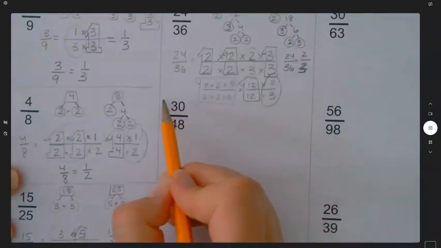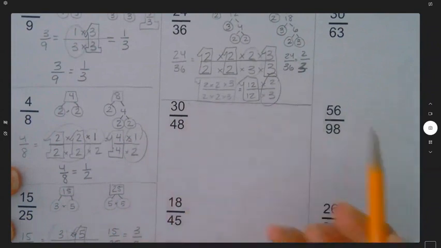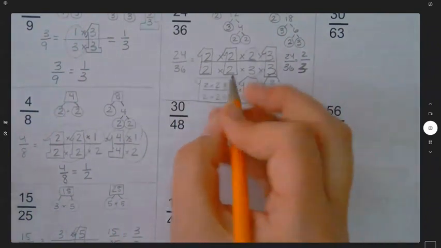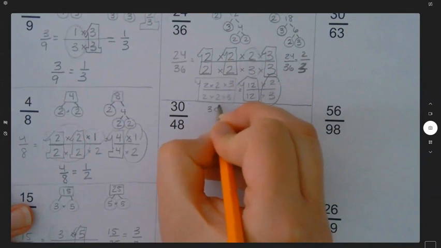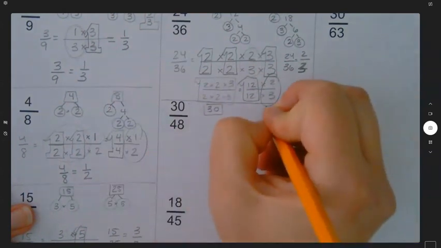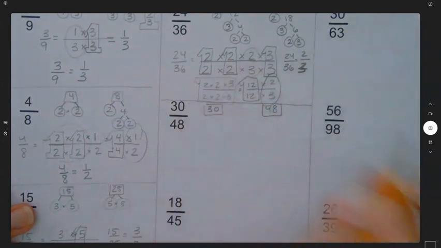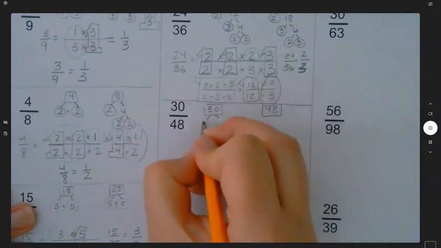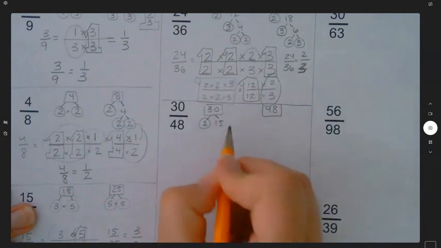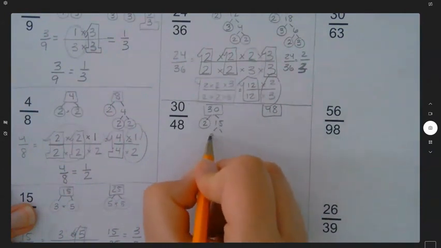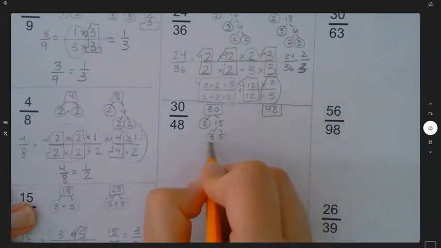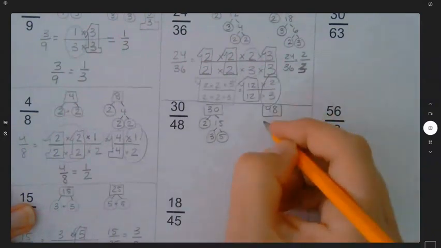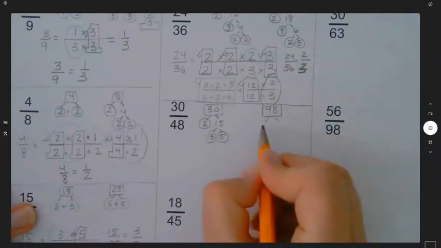All right, moving on to the next one. I'll draw my line. We have 30 and 48. So the first step is to do our factor trees of 30 and 48. 2 times 15 is 30. 2 is a prime number. 3 times 5 is 15, and both of those are prime numbers. Then we'll move on to 48.